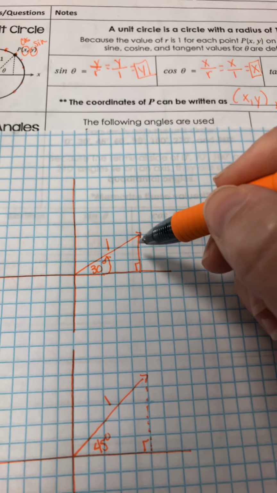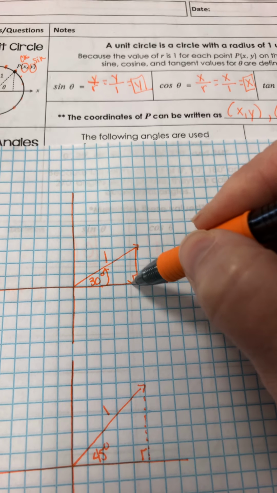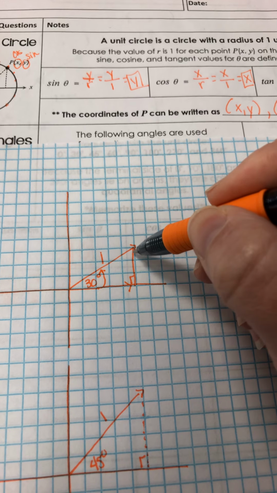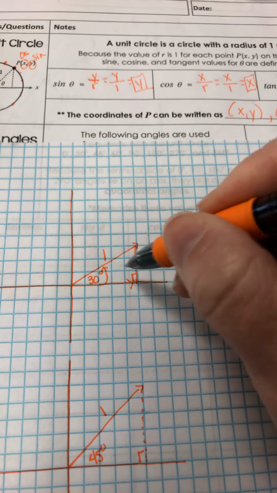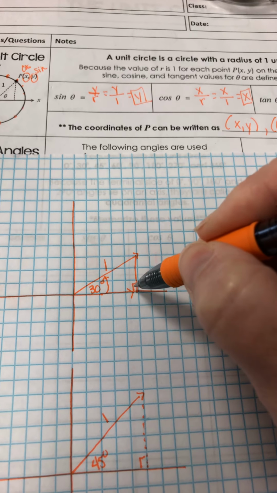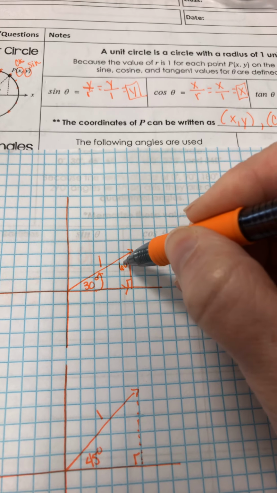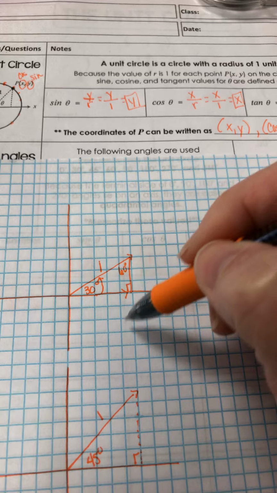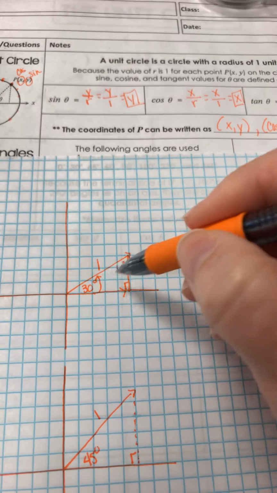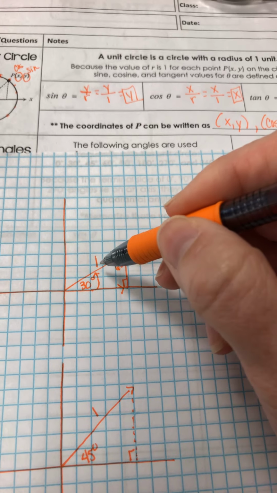If it's on the unit circle, you see how I've drawn the angle here? I'm just going to drop down a height so I can create my right angle. So if this is 30 and this is my right angle, I know that this has to be 60 degrees, doesn't it?